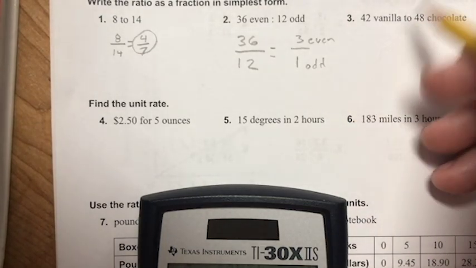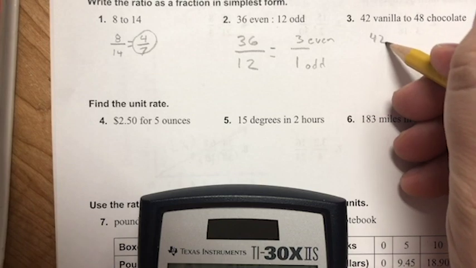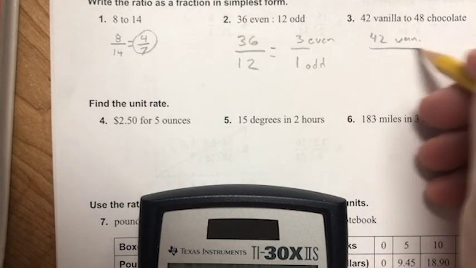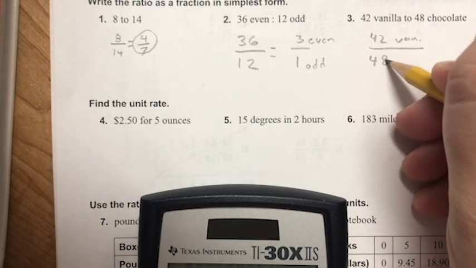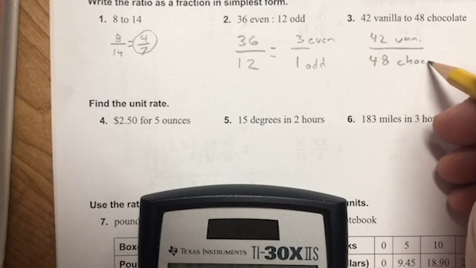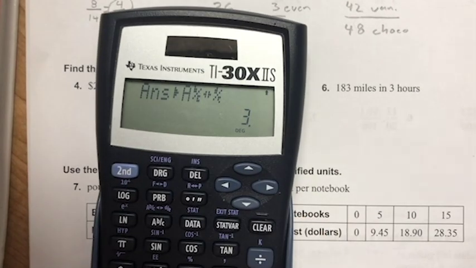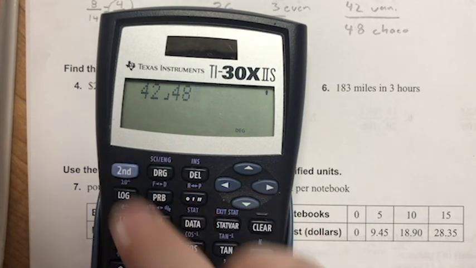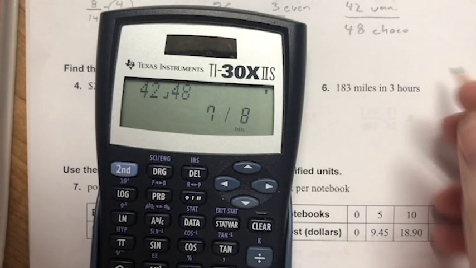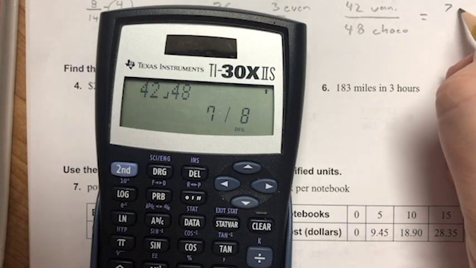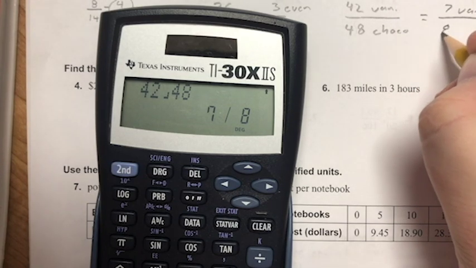Okay, now we can do the same thing with this one. 42 vanilla to 48 chocolate, and we can reduce that. We can use our calculator. 42 ABC 48, simplify, and we get 7 to 8. 7 vanilla to 8 chocolate.